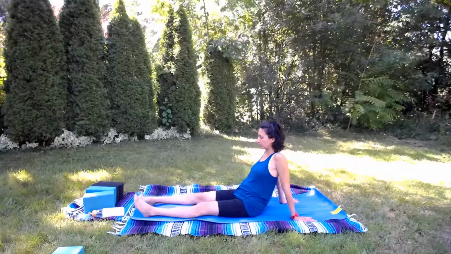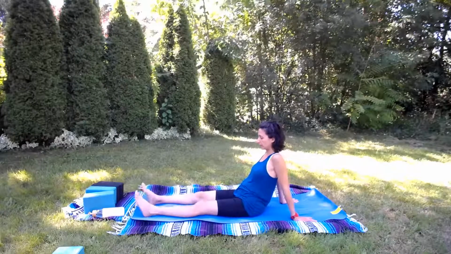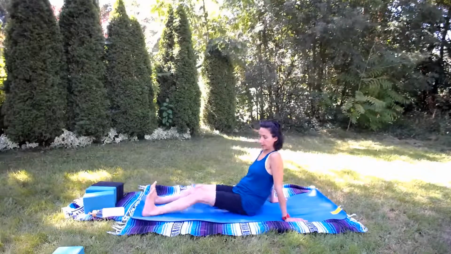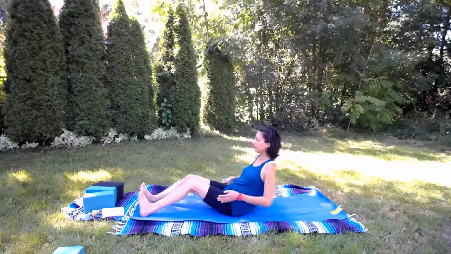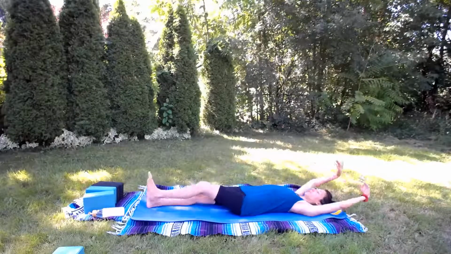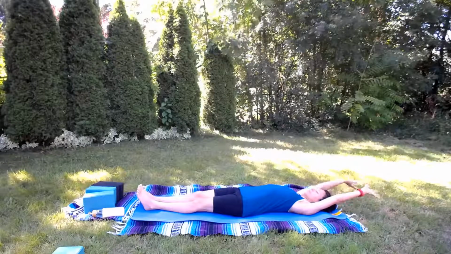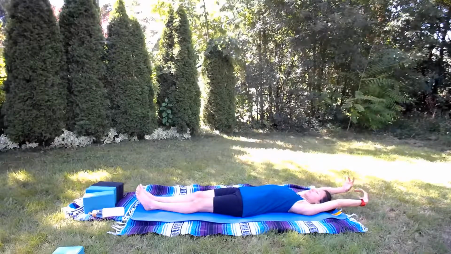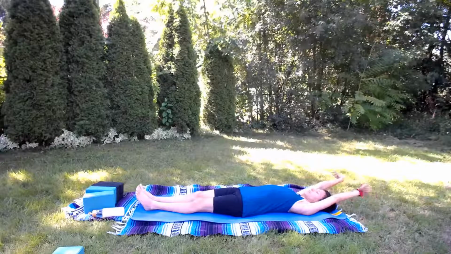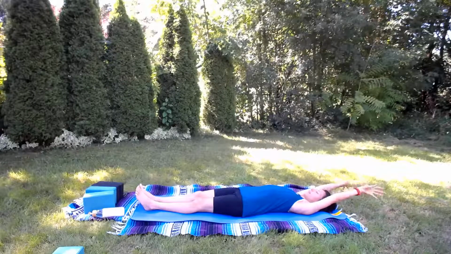And loosening up a little bit more. And then we're going to recline at this time. So once you come all the way down, reach the arms back. And let's work with the wrists now. So we'll rotate the wrists in circles, the hands, maybe moving the fingers, kind of fanning the fingers.